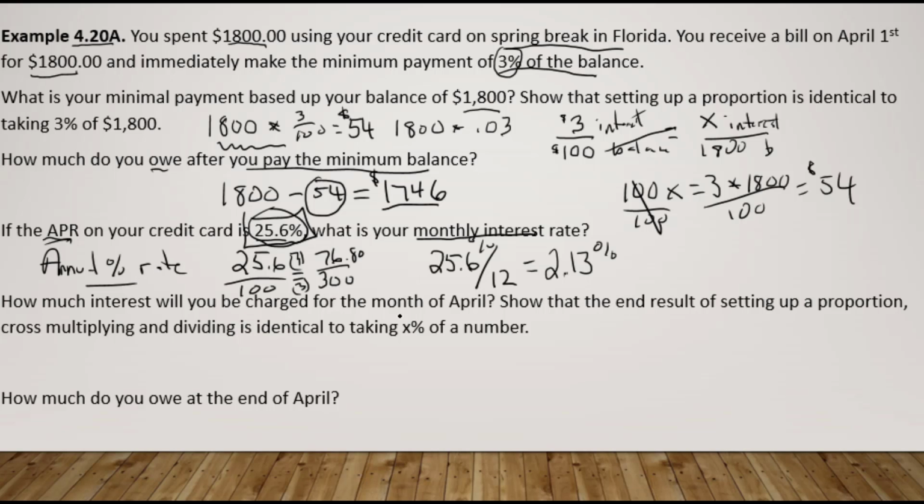So how much interest will be charged for the month of April? And I'm going to again do this two ways. I'm going to be charged $2.13 for every $100 that I borrowed. So how much am I going to be charged if my amount that I borrowed is $1,746? I'm not including the $54 because you paid that on time, so you're not charged interest.